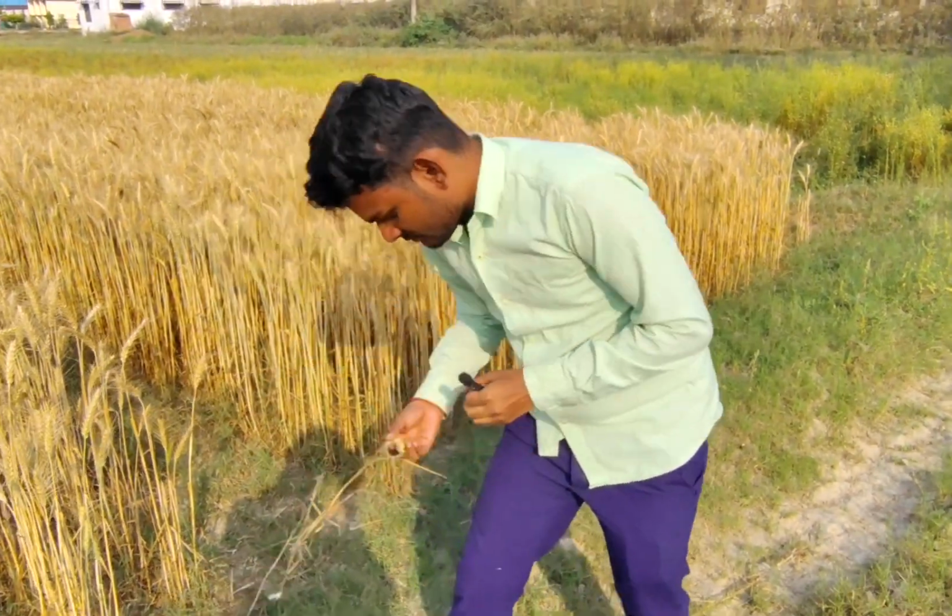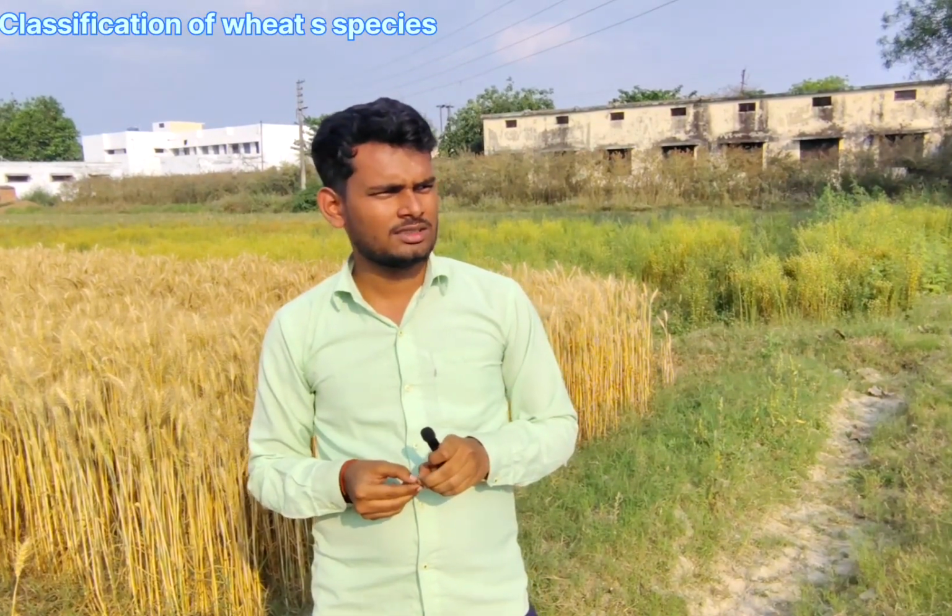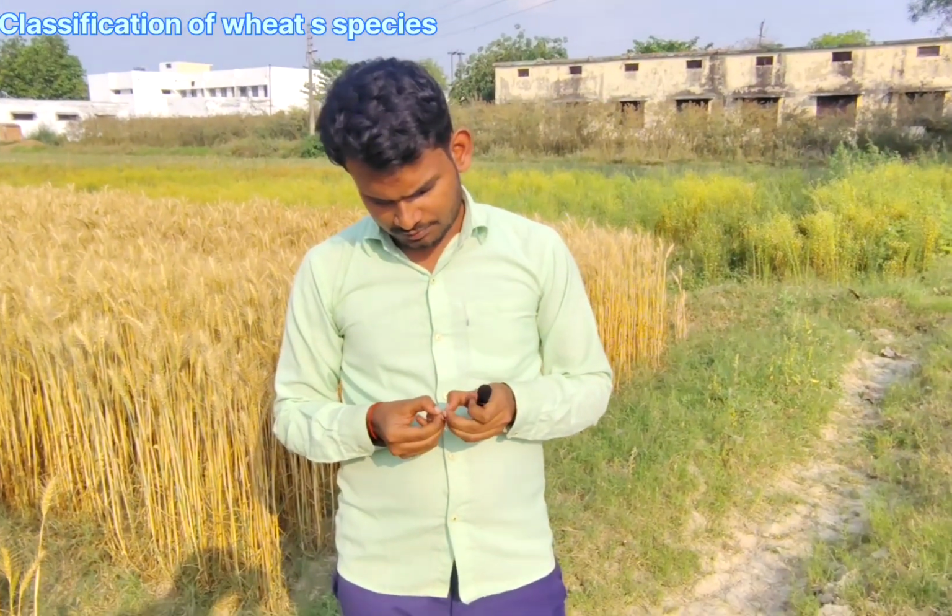Also found is the grain. Grain has three parts: the embryo, and the embryo provides nourishment and food for germination.